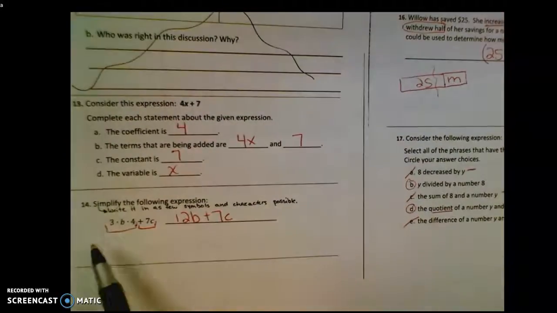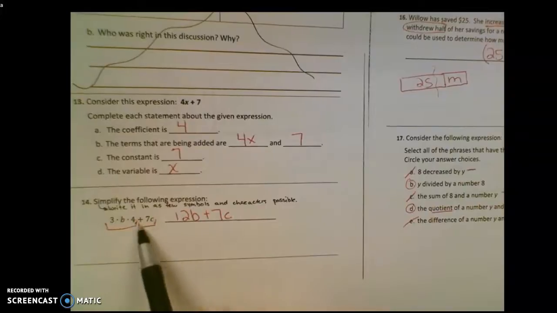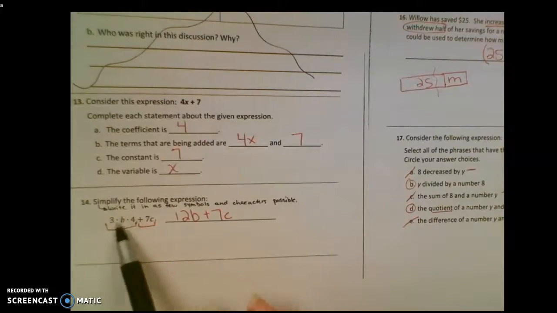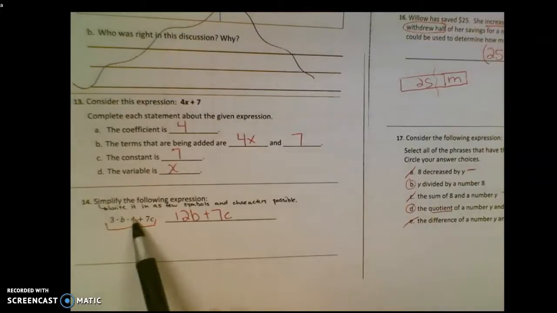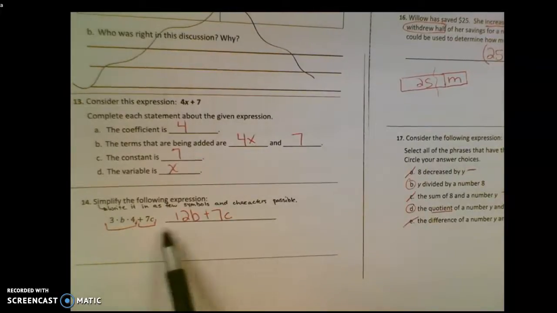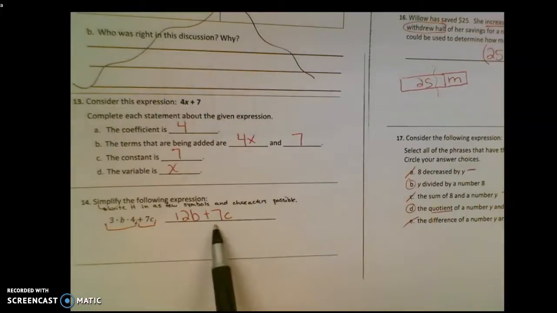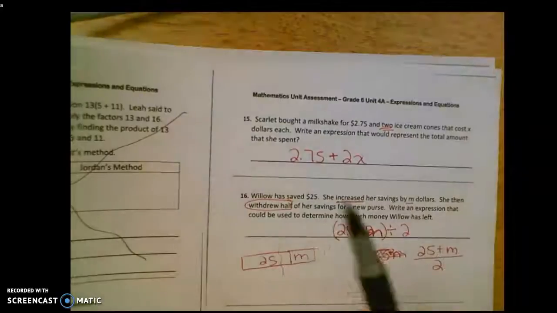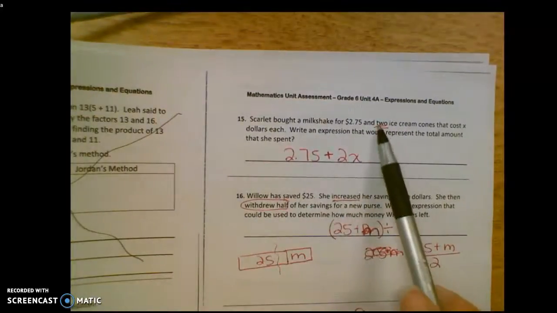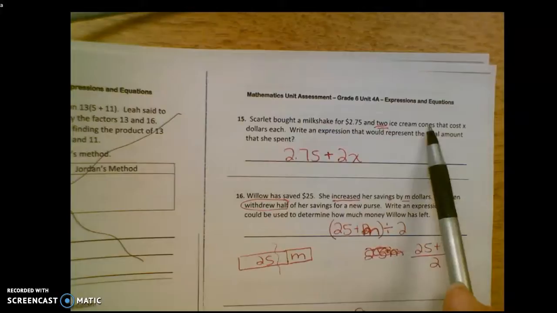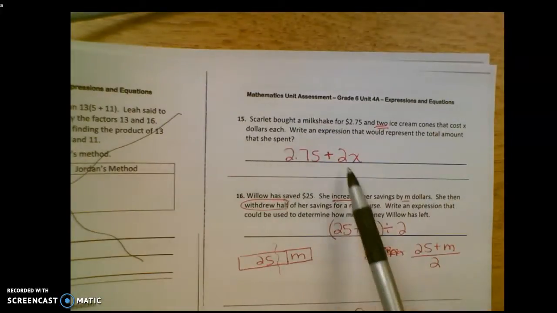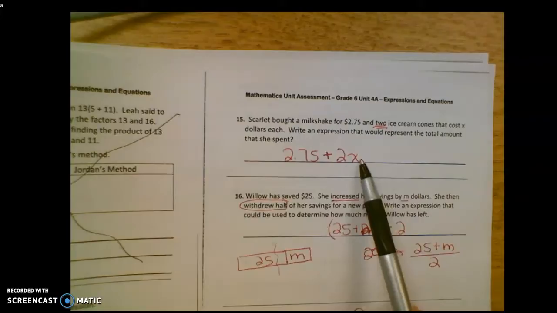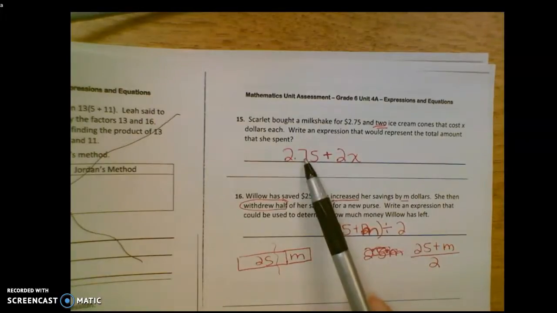Number 14, you had to remember that it was term by term. You can't combine the 7 and the 12 together to get 19BC because these are different terms and they're unlike terms. But this term, we can change the order of how they're done and get 12B plus the 7C. On 15, if you made a mistake, it was generally because you didn't read that there were 2 ice cream cones that cost X dollars each. So I need to do 2 groups of ice cream cones plus the milkshake.